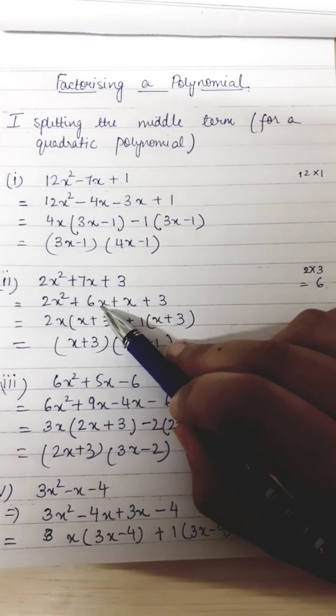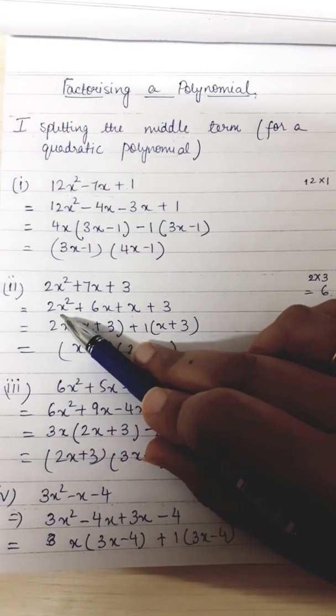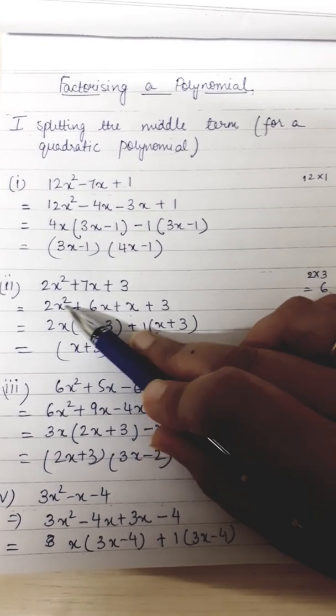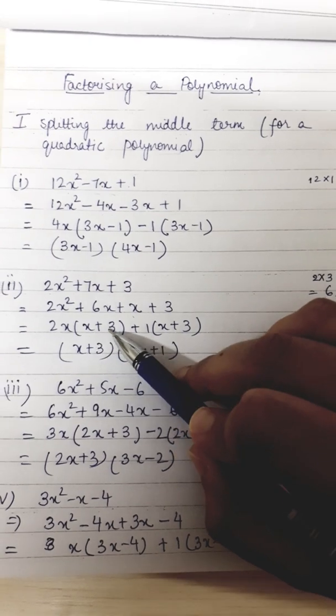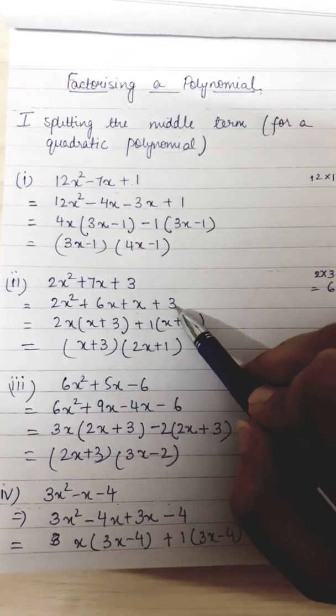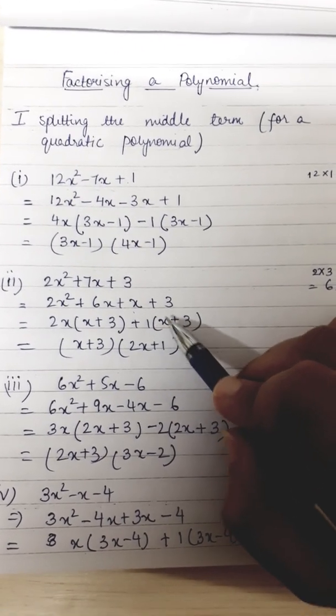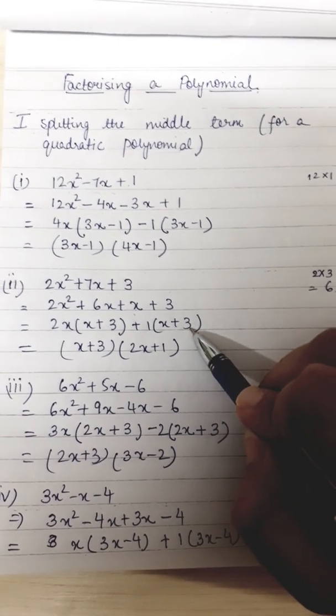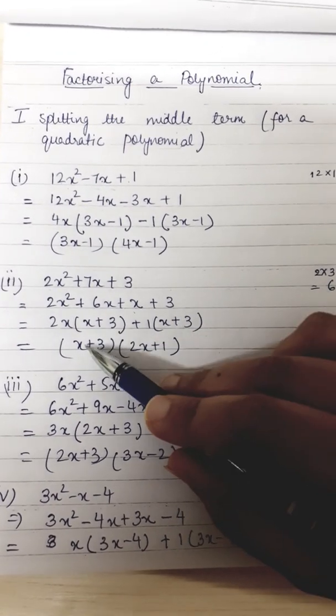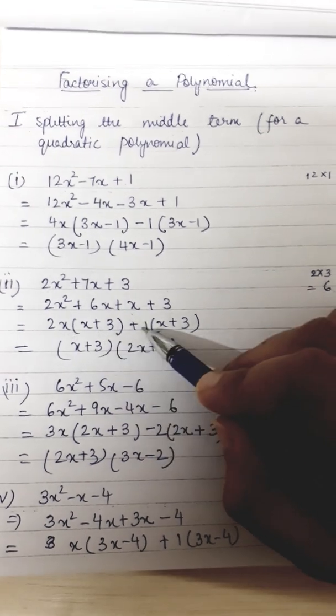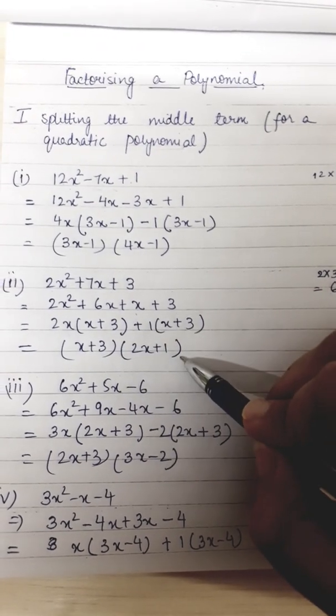After splitting the terms, I will take 2x common from the first two terms and get x plus 3 in the bracket, and from the last two terms I will take 1 common, so I get x plus 3 in the bracket. Then again x plus 3 is common, and the other factor is 2x plus 1.